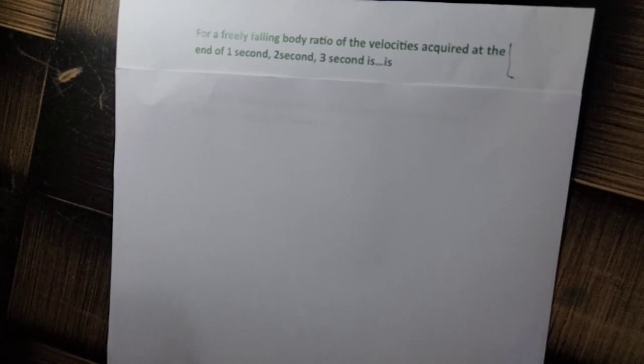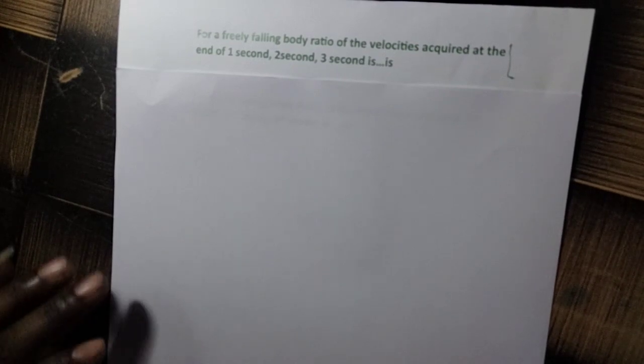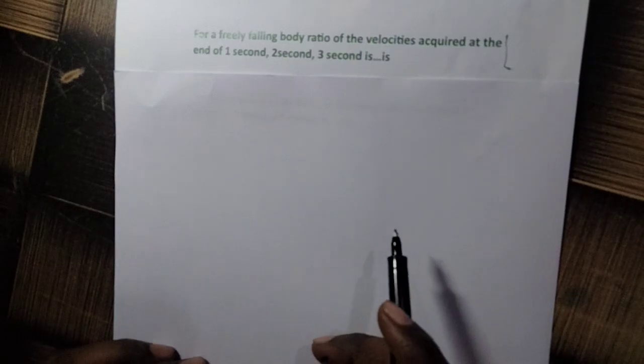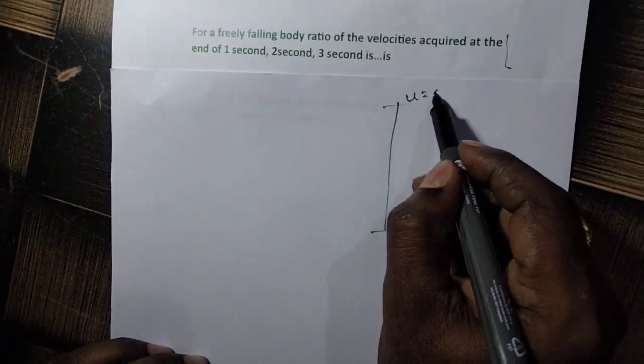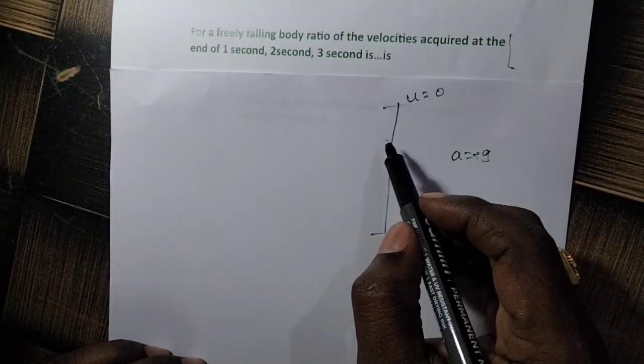For a freely falling body, the ratio of the velocities at the end of 1 second, 2 seconds and 3 seconds is? So that means there is a body freely falling from a certain height and its initial velocity is 0, a equals plus g, and it is falling down.